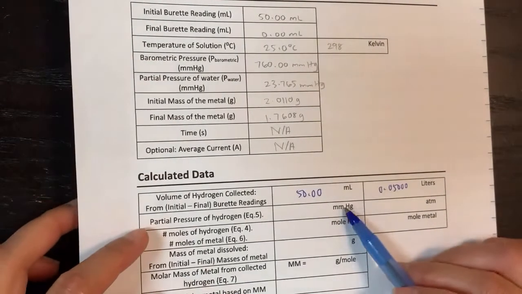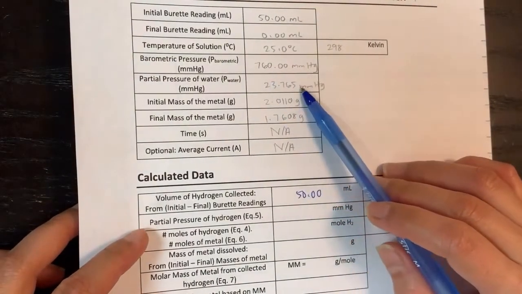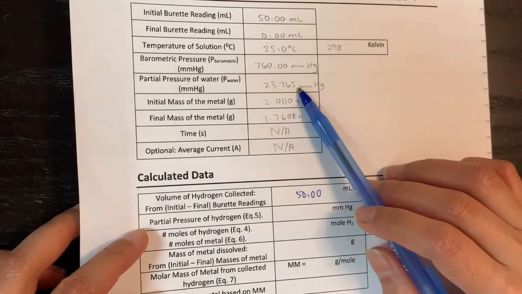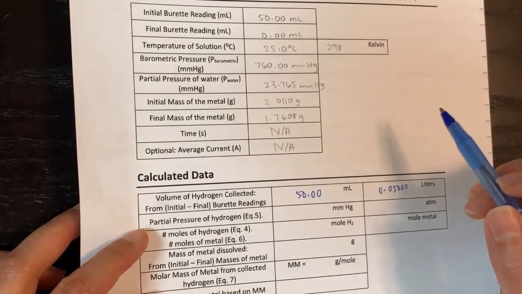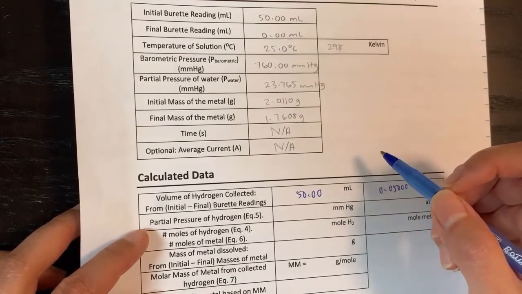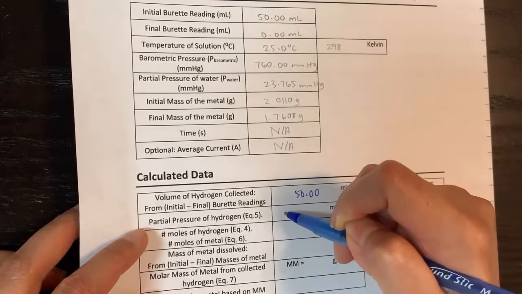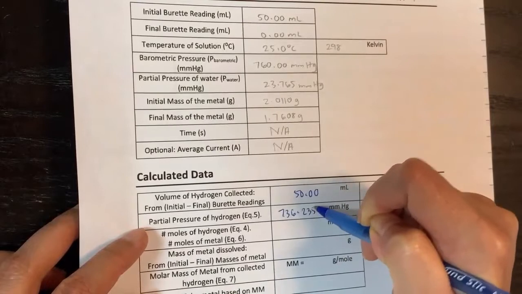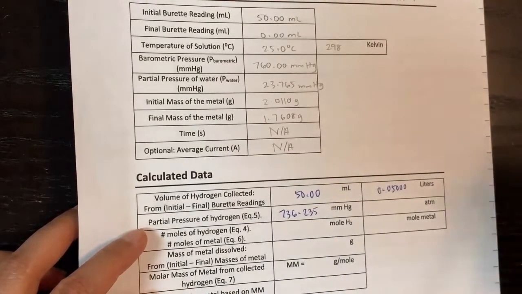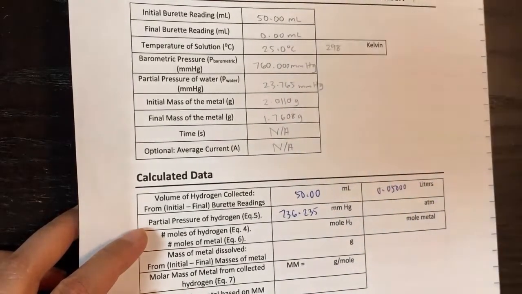Now, partial pressure, remember, is 760 minus 23.765. Whatever your pressure of your water vapor is, you just subtract it from whatever they gave you, okay? So in the end, in my case here, I'm going to get 736.235. And I think this was supposed to have another 0 over here.